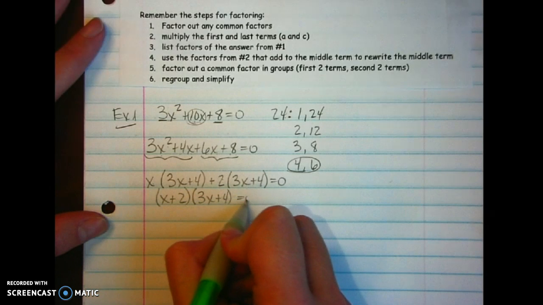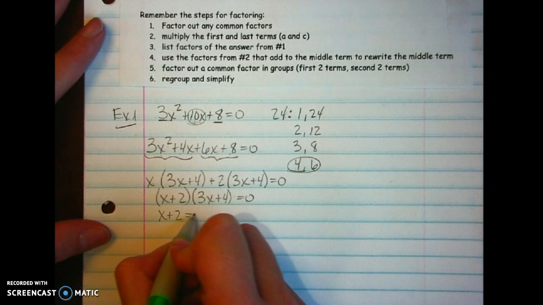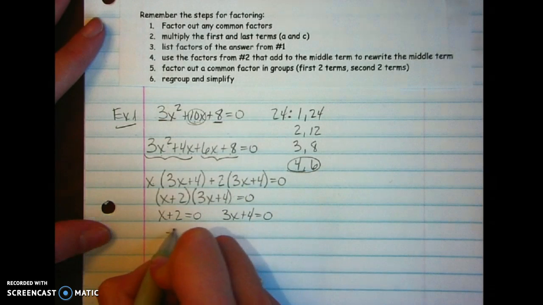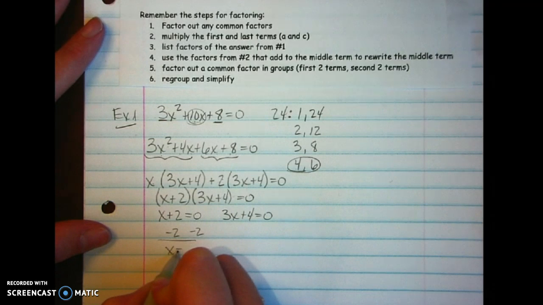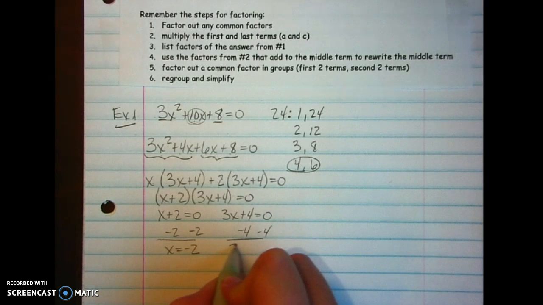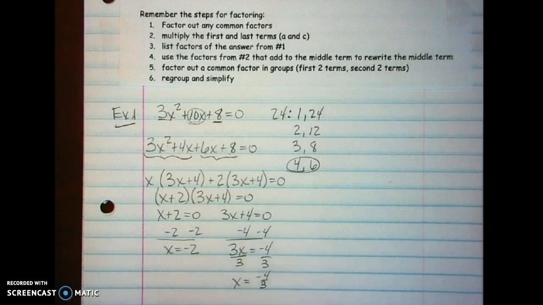3x plus 4s. Now that I've finished factoring, to solve it, I'm going to set each factor equal to 0. Here I would subtract 2 from both sides and have x equal to negative 2. Here I would subtract 4 from both sides, 3x equal to negative 4, divide, and x is negative 4/3, which you could change to negative 1 and 1/3. Here's a hint if you haven't kind of seen this pattern already. All quadratics should have two solutions.